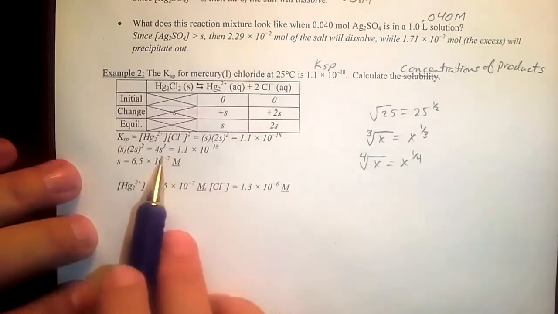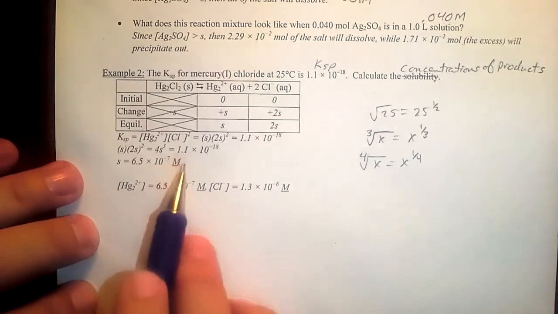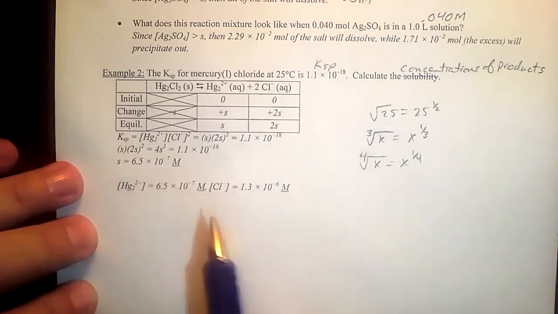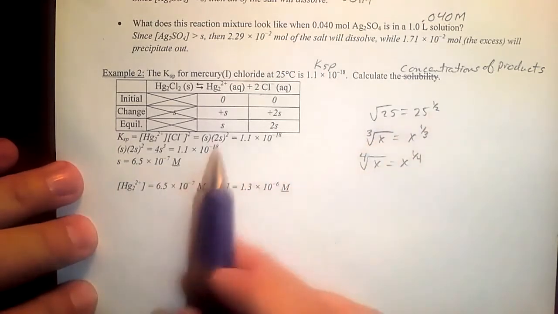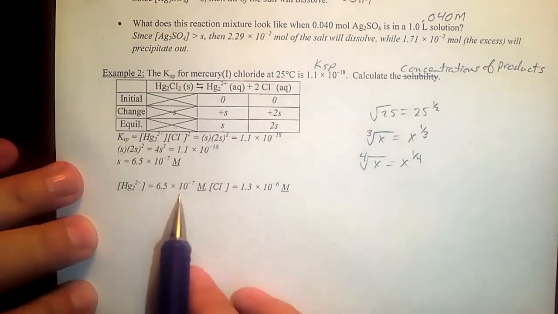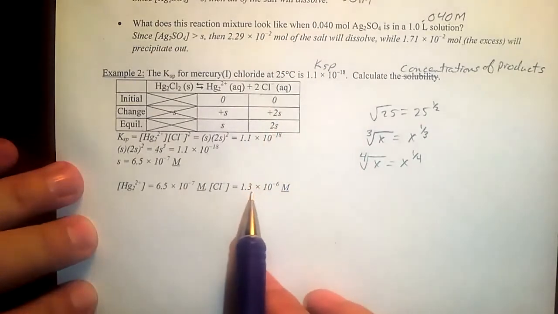So what we can do here to solve for S is divide by 4 and then take the answer to the 0.333333 power, and you will solve for S. What are the concentrations? Well, that's the mercury pair concentration, just S, but the chloride ion concentration would be 2S.